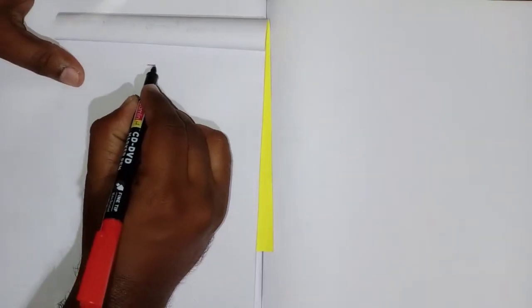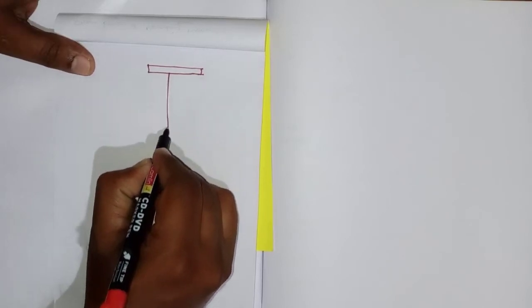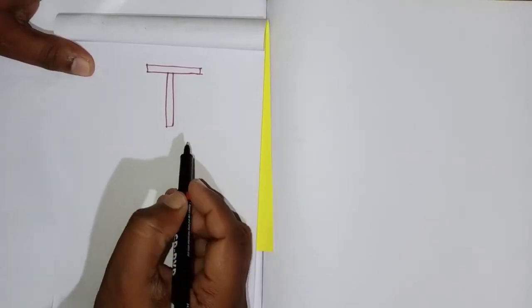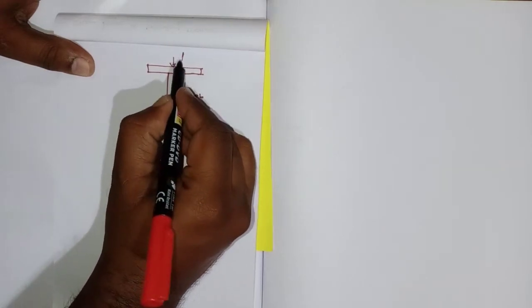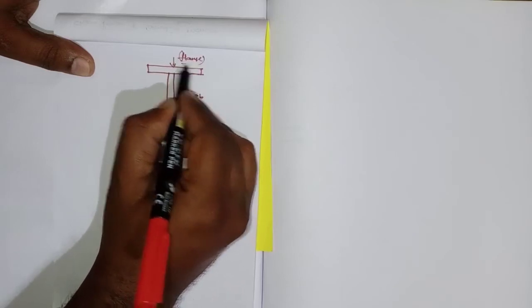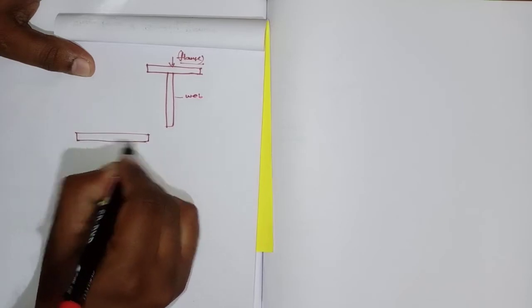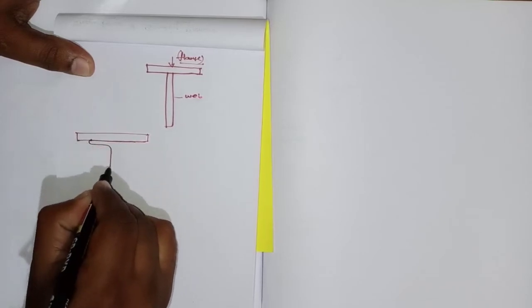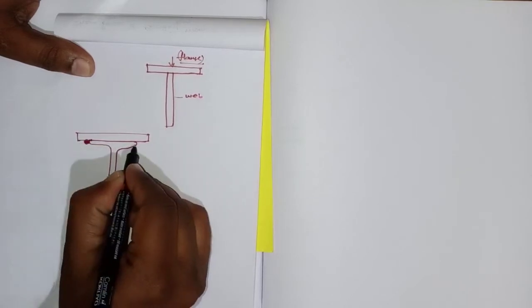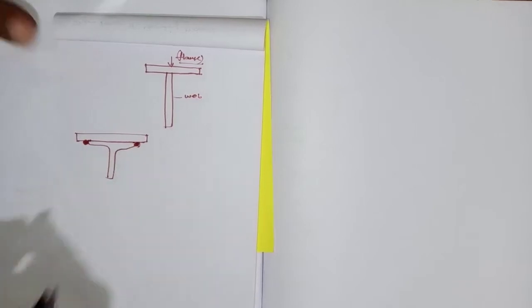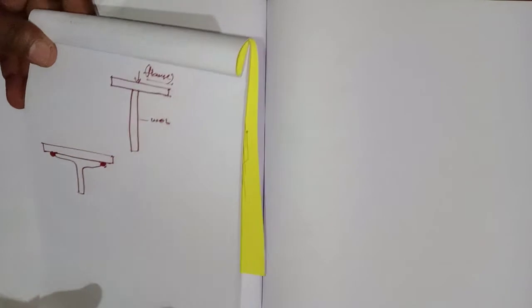In the different types of rolled steel sections we have discussed the T section. This is the web portion and this is the flange portion. Now this flange portion is connected to a gusset plate, like this, with the end welds. Now what will be changed in this one? We'll see now. This is the type of problem we are going to see now.